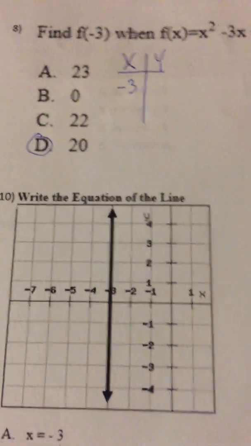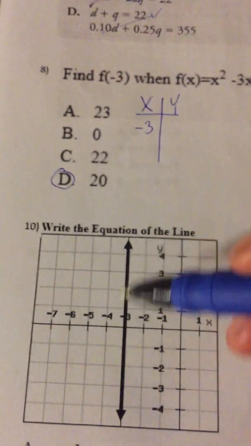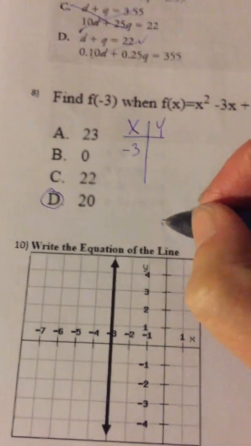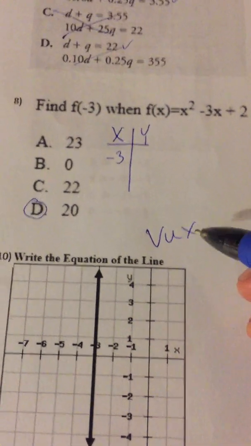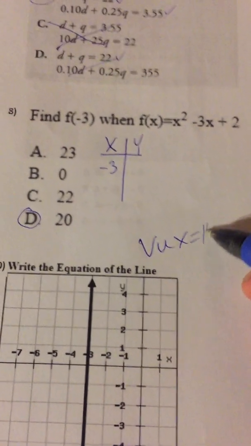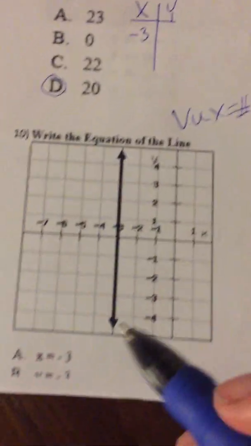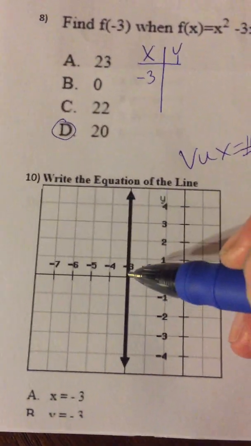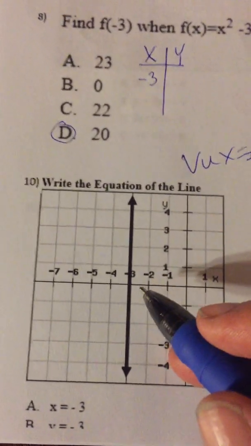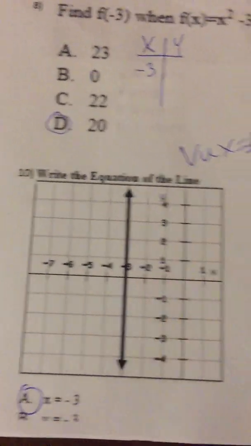All right, so what's left on this one? Number 10 down here. Write the equation of the line. Well, look at there. It's a lovely vertical line. So vertical is VUX, V-U-X. The slope they asked was undefined because it starts with a U. The equation starts with x equals just a single number. That's what we're looking for. So down here I have, well, it's chopped off on the next page, but x equals what number? X is -3. So we're looking for x is -3, and by golly, it's A on this one.